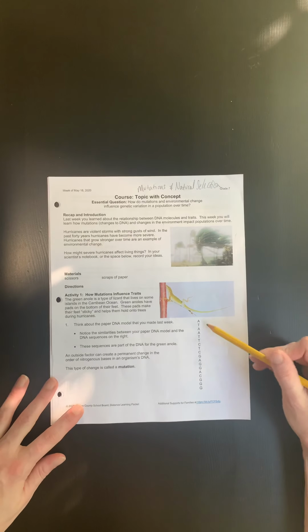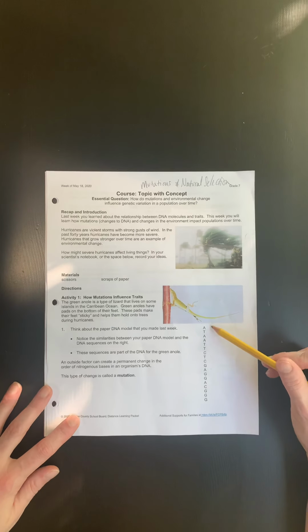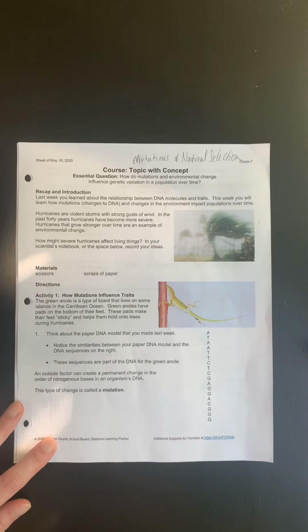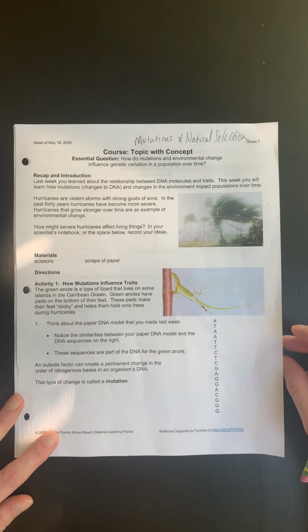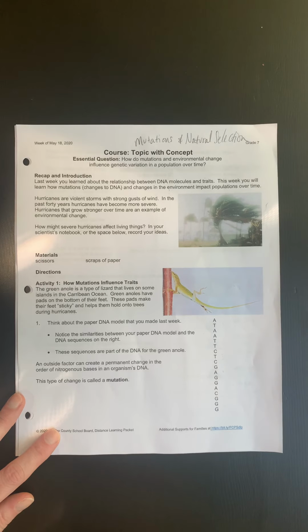Hey guys, this is the video to go along with activity 1 for the week of May 18th, and we're looking at mutations in natural selection. So for activity 1, you are given a code on the first page down at the bottom, and it looks similar to the DNA sequence from the model that you made last week. Now what we're going to be looking at is how changes in this code, or mutations, may take place.